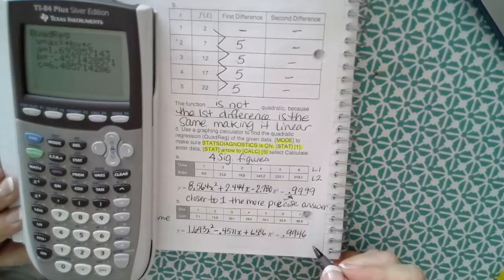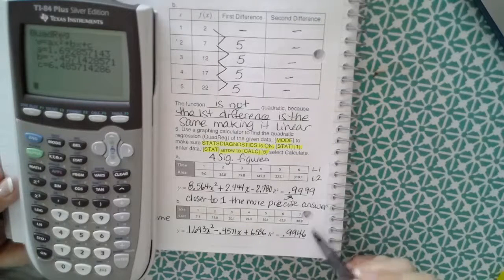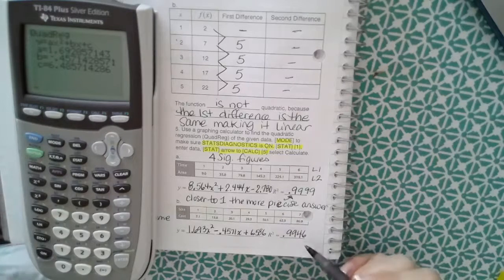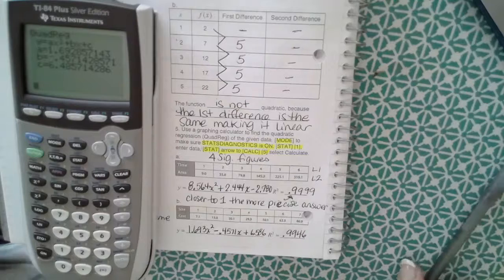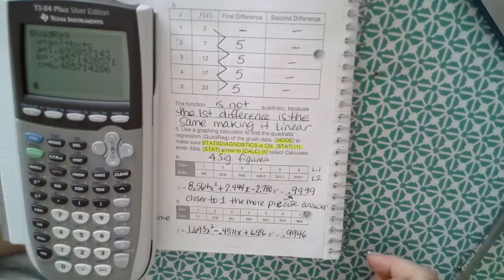Is that close to 1? Yes, it is. It's not quite as close as the last one, but it's still close to 1, which means that's a pretty precise answer. And that's how you find the equation for a quadratic when you're given a table.